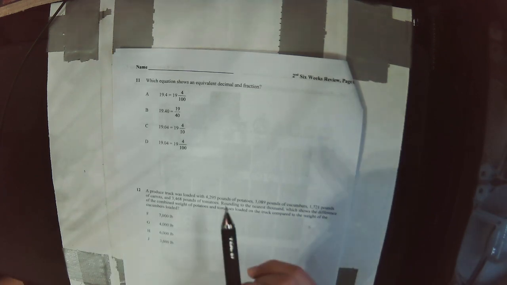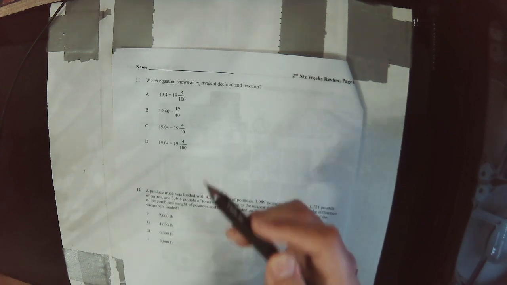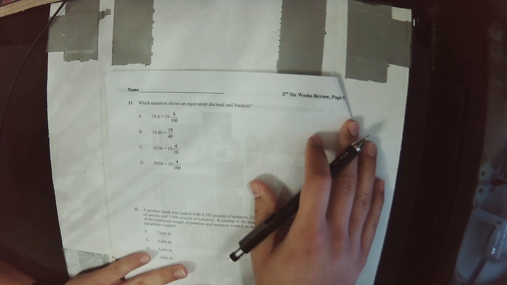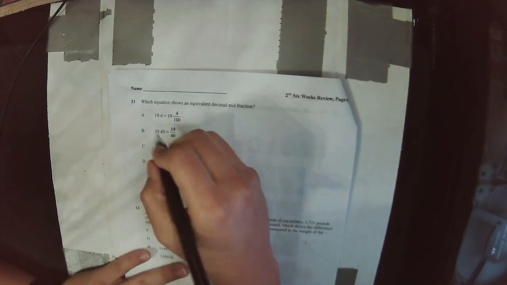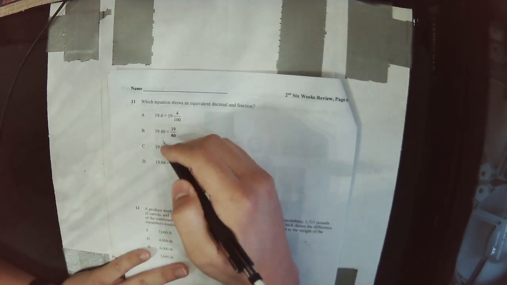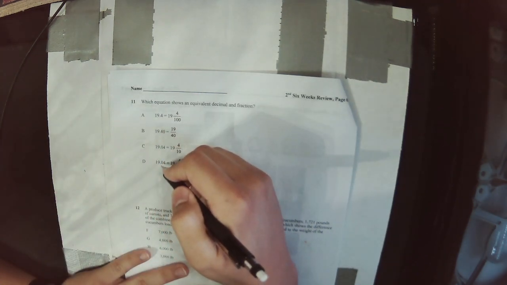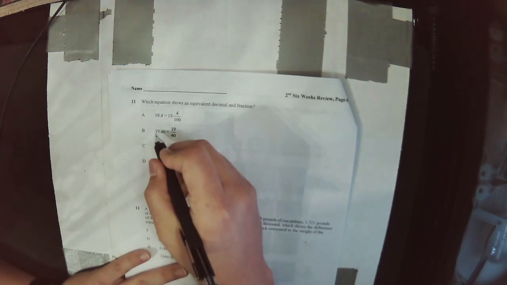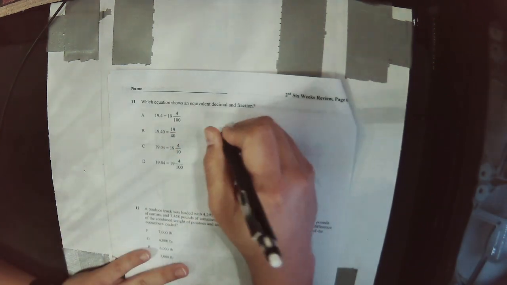Number 11, which equation shows an equivalent decimal and fraction? All we have to do here is make sure that whatever decimals they're giving us, it's the same as the fraction. If I take a look at my answer choices, they're not all exactly the same, but they are pretty close. And one thing that every single one of them have in common is that there is a 19 in front of that decimal.